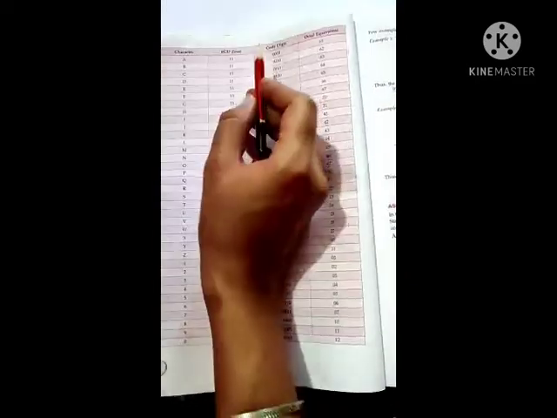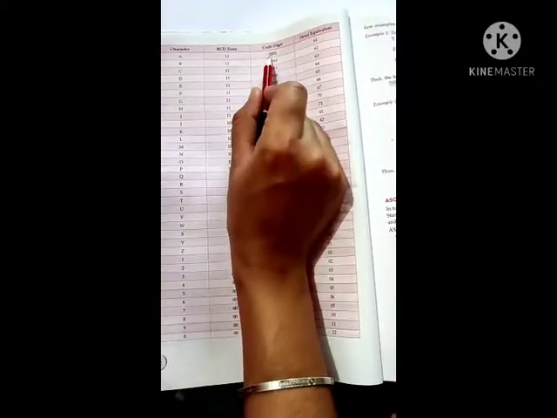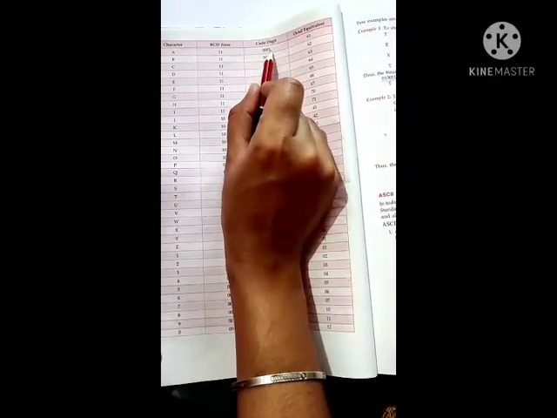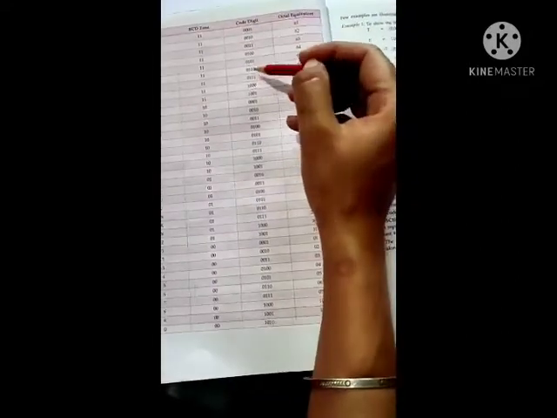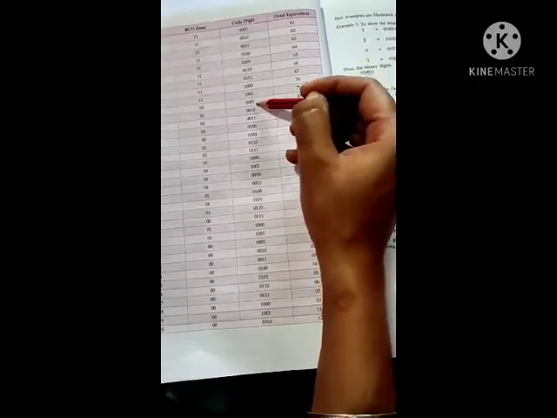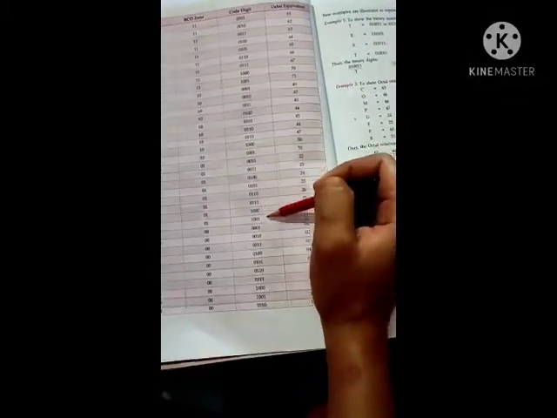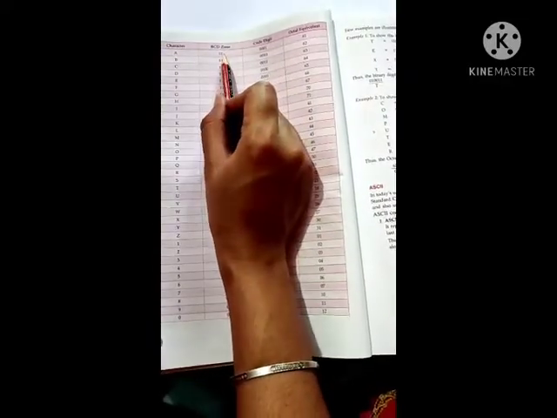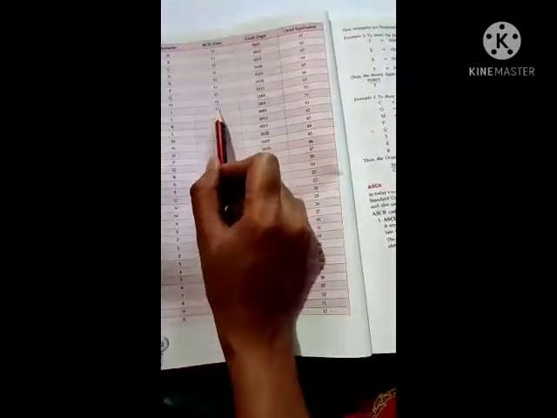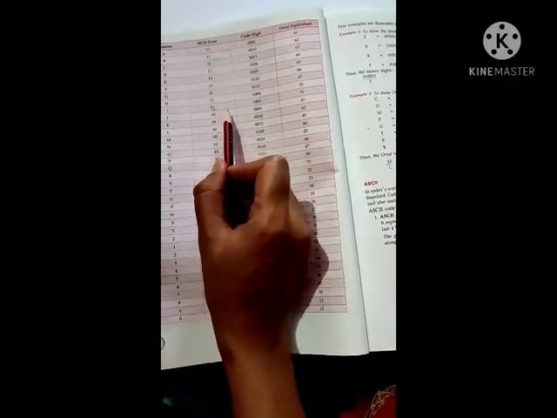So for A, there is a code 110001. How to learn it? 1 to 9, again 1 to 9, again 1 to 9. You have to write like this. And here we have to write 1 1. That is the code for 3 for 9 times.